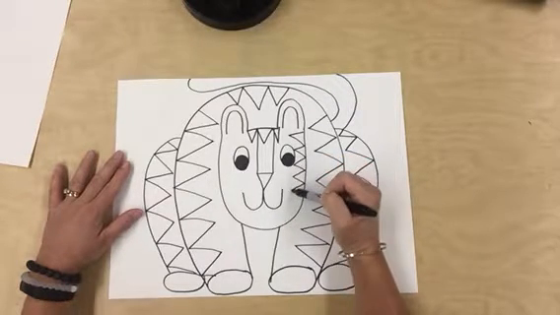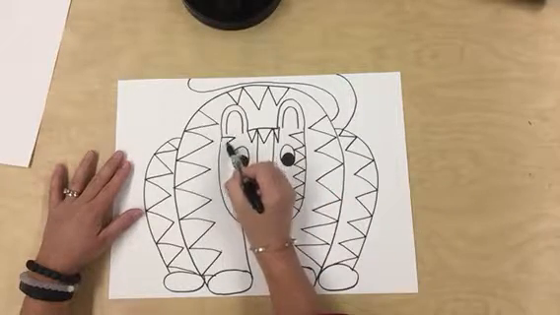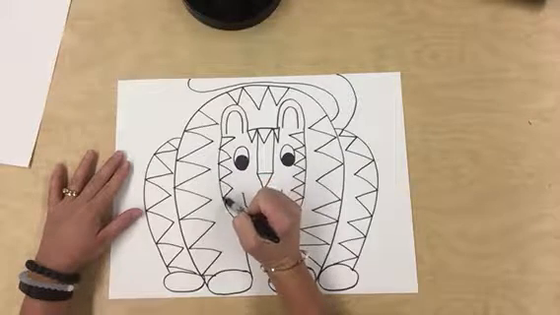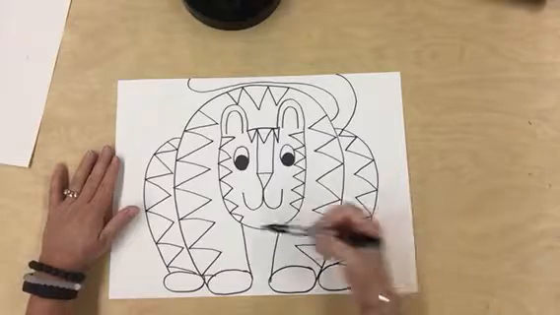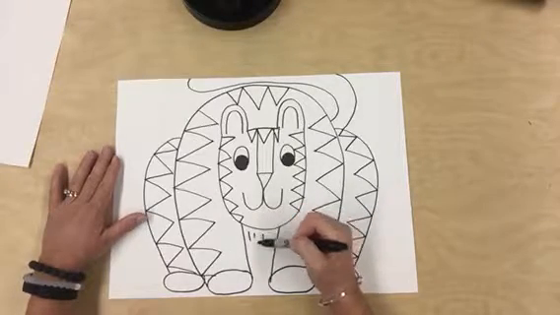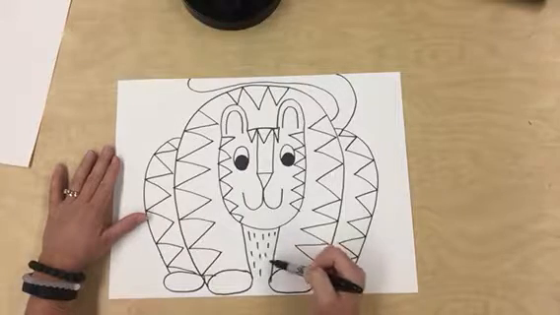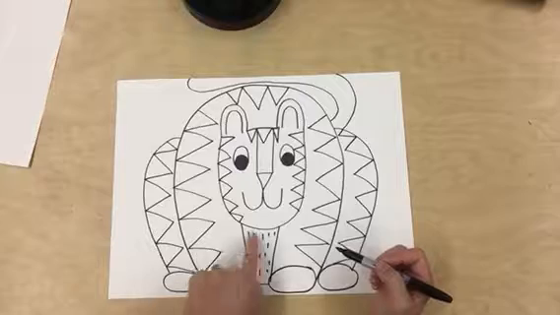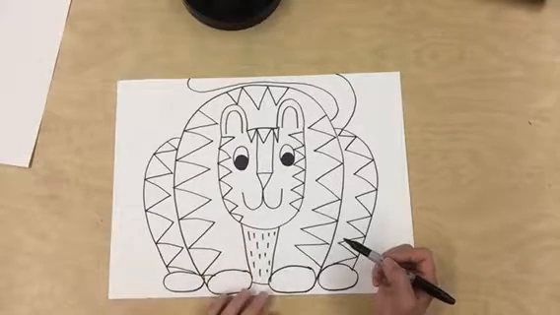We learned about zigzag lines when we learned about the element of art, lines. So I know you are expert zigzaggers. There you go. I'm going to add just some little lines, just like little dashes. This is like a broken line right down here. That is going to be showing fur. We're actually creating texture right there, showing fur.